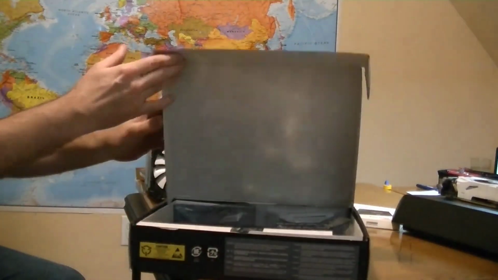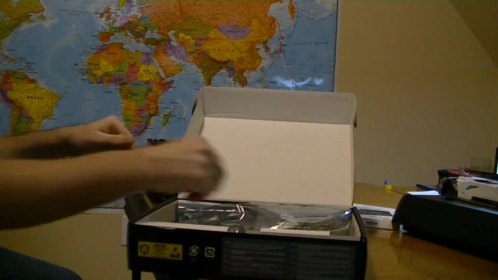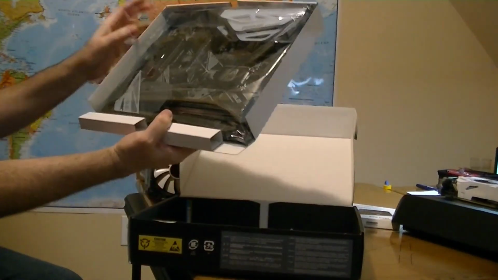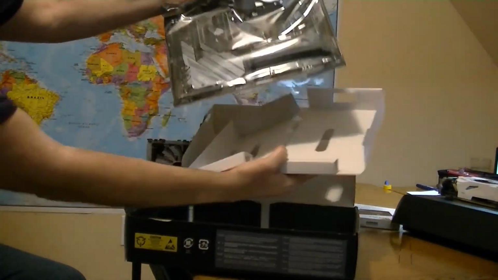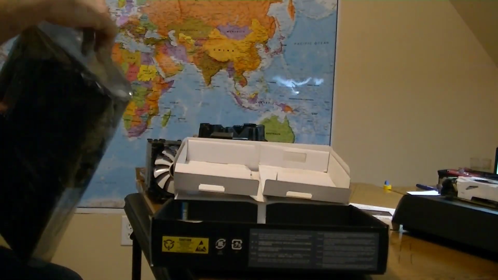So let's open this up and see what kind of goodies we have. We have a user's guide, and in a static protective bag is the motherboard. So let's see how quickly we can get this started here.